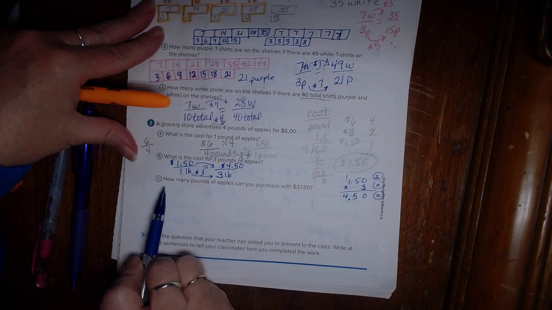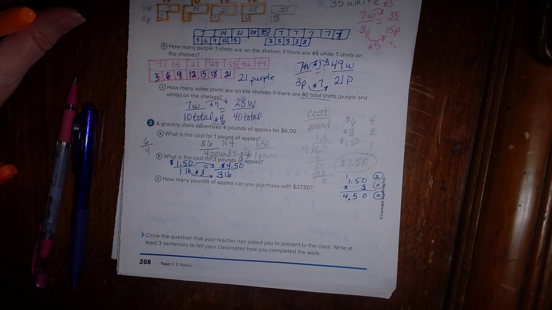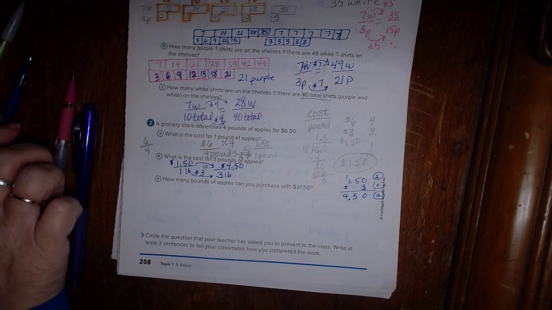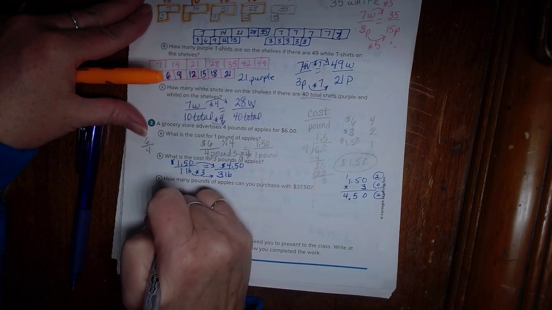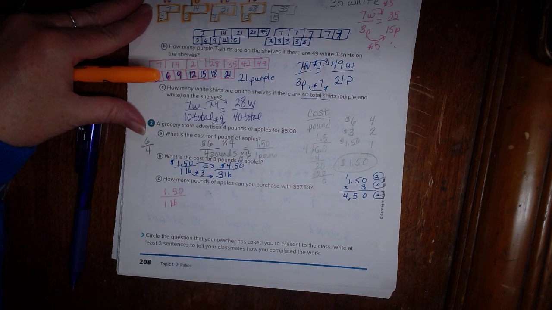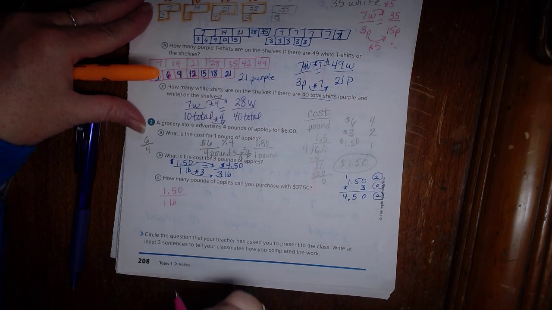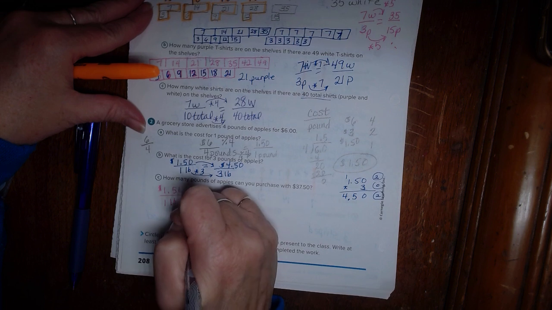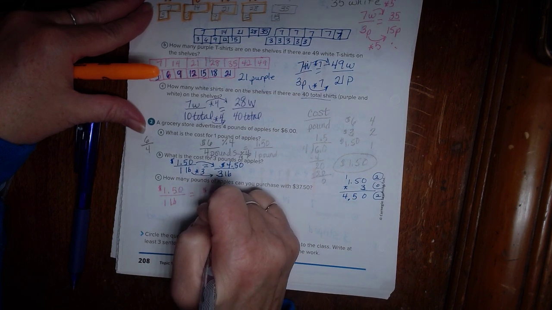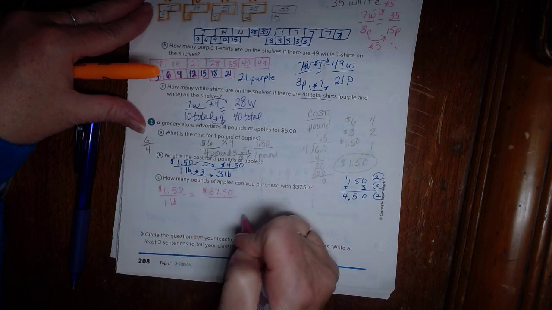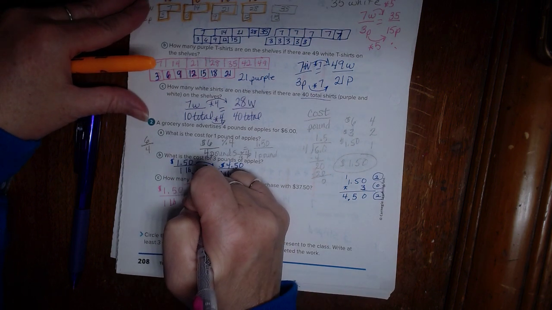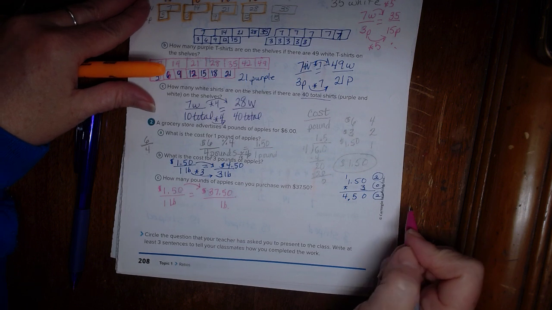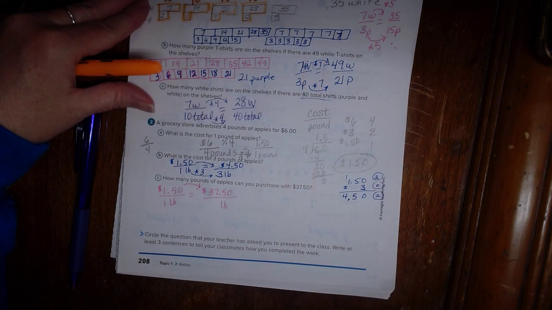And then the last one here, how many pounds of apples can you purchase with $37.50? So let's go back to our $1.50 per 1 pound. Remember, LB is the abbreviation for pound. And now it's giving us $37.50, and we need to figure out how many pounds. Well, how do you go from 1.50 to 37.50? What do you need to multiply by?